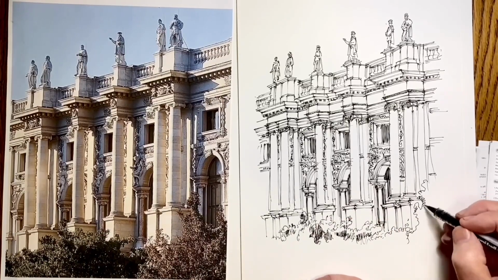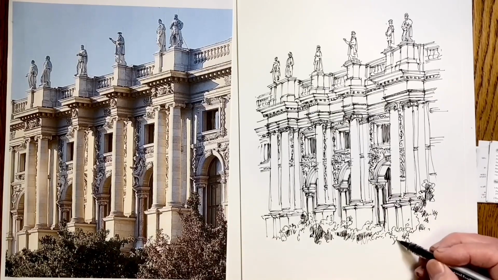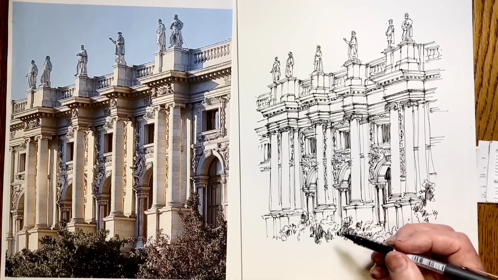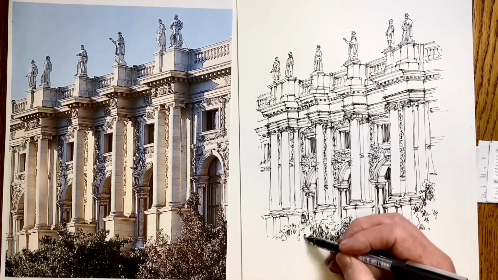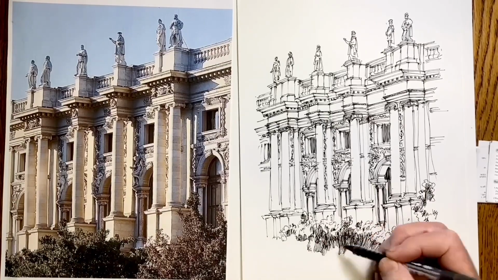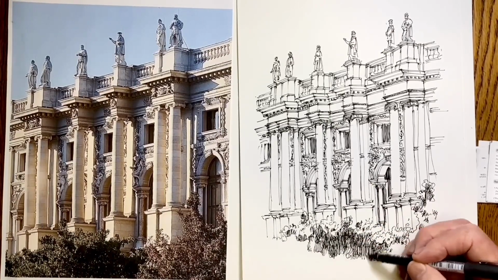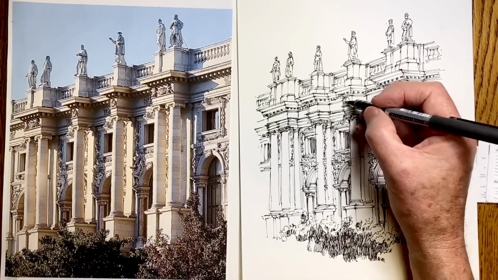Now this foliage down the bottom, I love including foliage, trees with architecture. It's such a wonderful contrast to the straight lines and the leaves with the stone. So it's always worth paying attention to how we draw the foliage. It's important that we don't make it an afterthought, that we don't make it just a quick thing. We need to put as much attention into every element of our drawing.